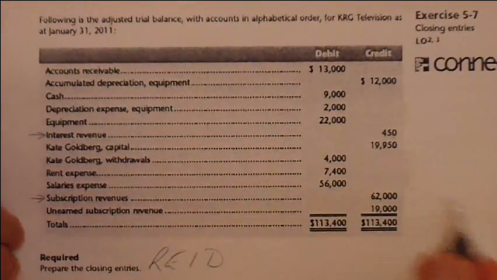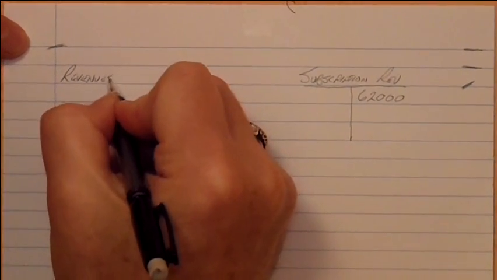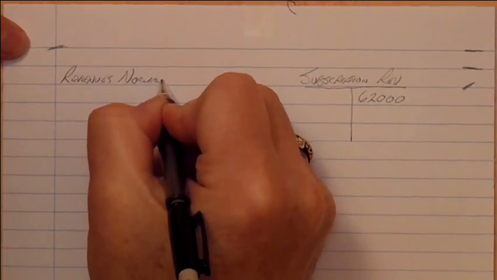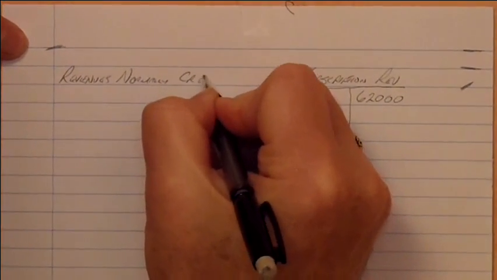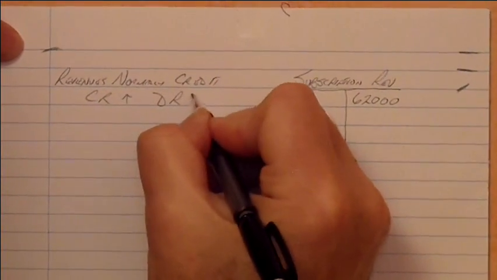Subscriptions revenues. And it currently has a balance of, I think, $62,000. Yes, $62,000 on the credit side. Now remember, revenues, if we remember all crew, revenues normally have a credit balance, or normally credit, which means that credits make it go up and debits make it go down.